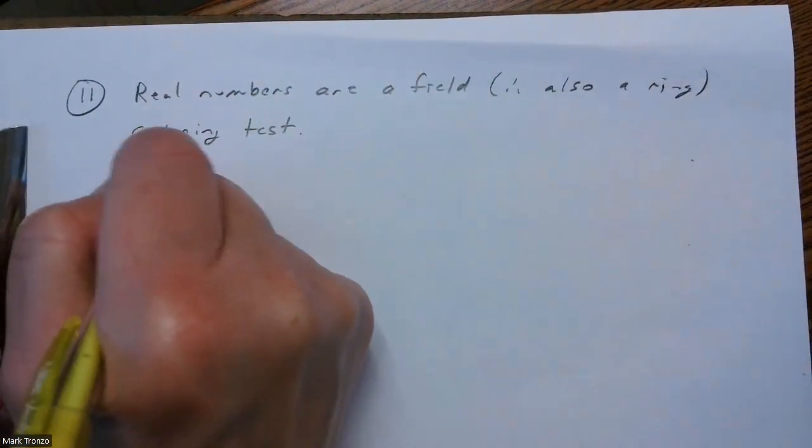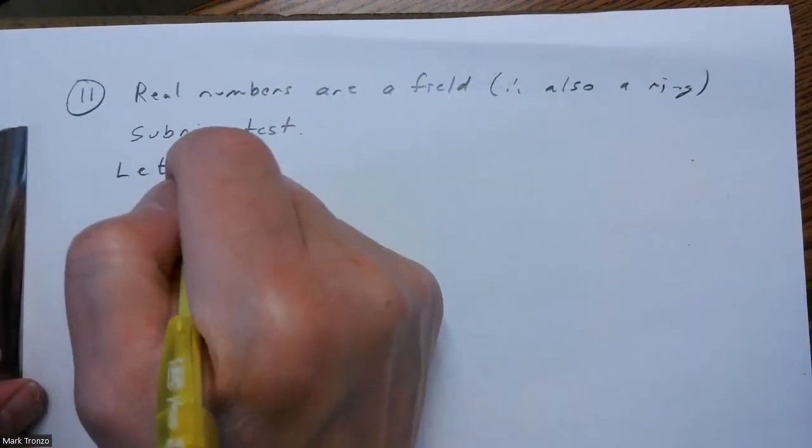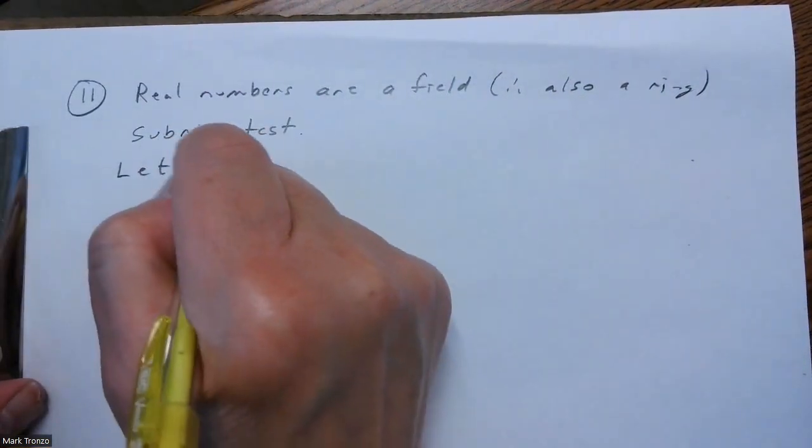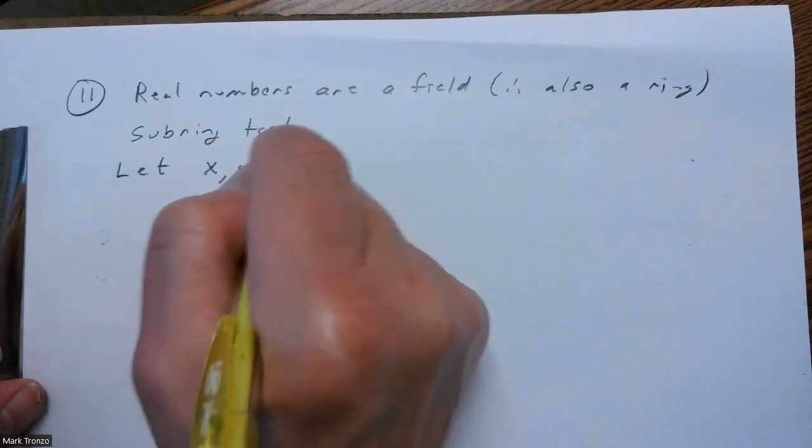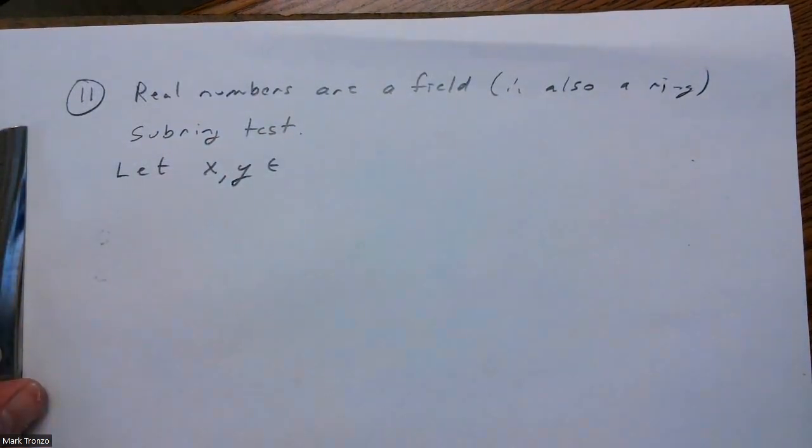So let's say two elements, call them X and Y, be in our set.